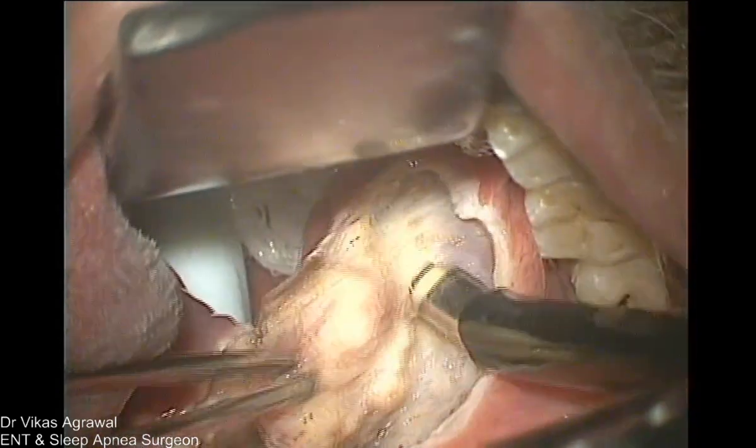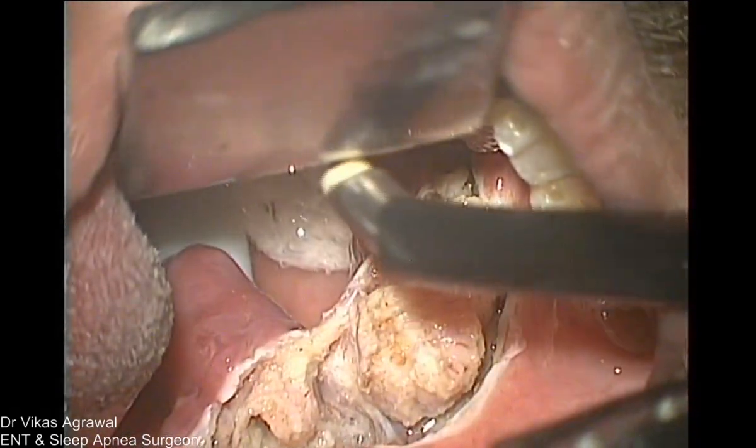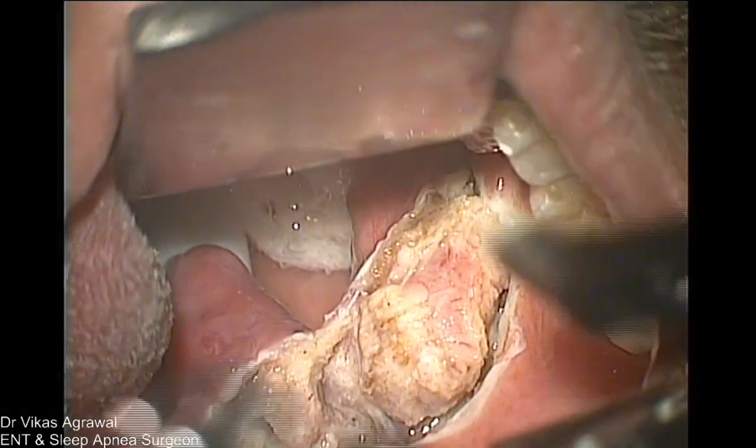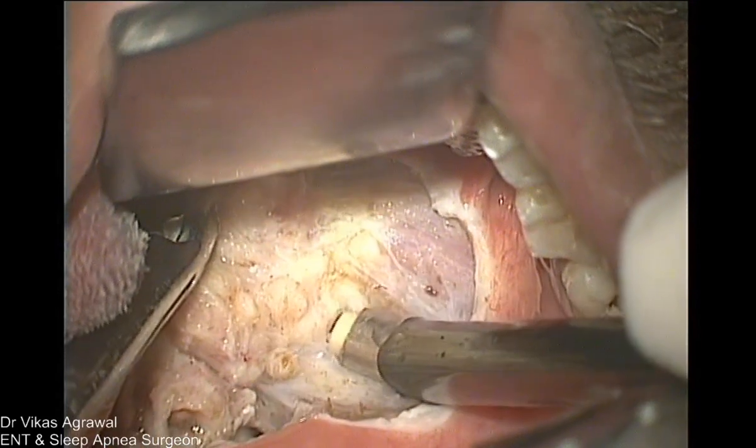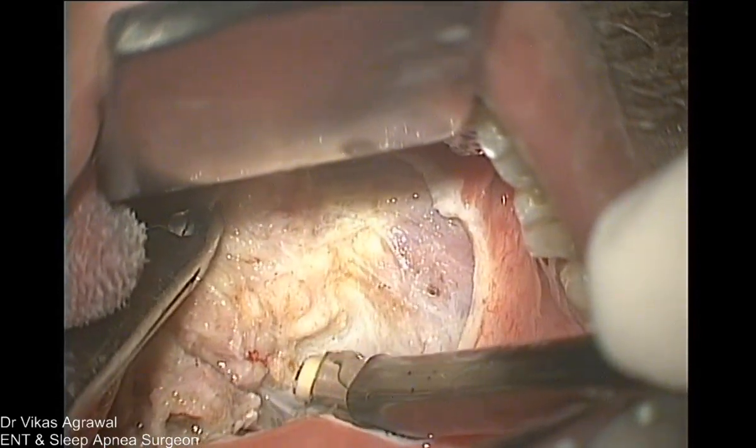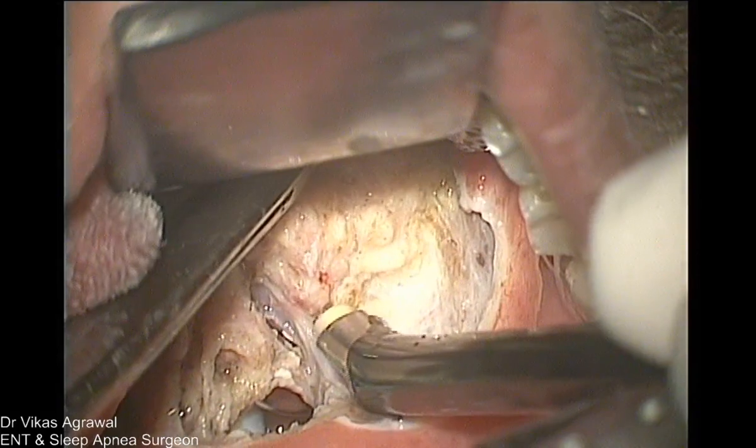Again, as we reach the lower pole, you can see there is a big lower pole. We will try to avoid a secondary bleeding in the post-op period by not exposing the lower pole.